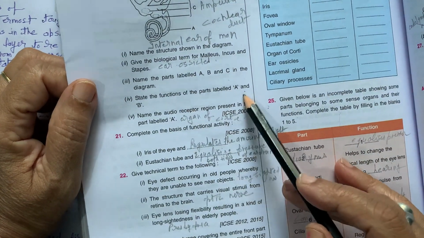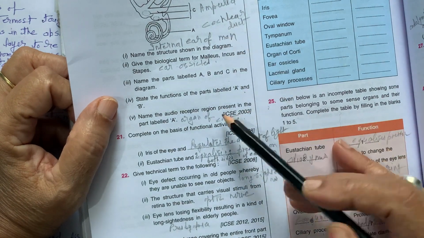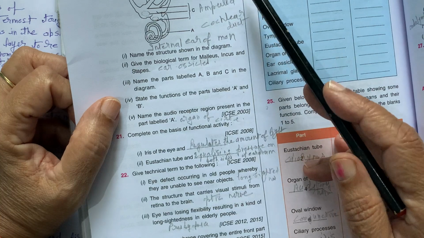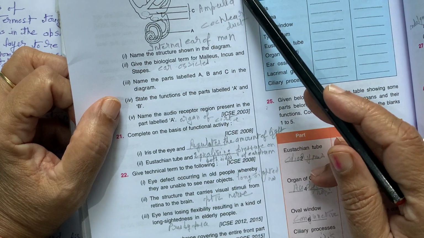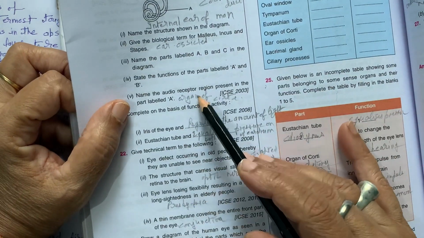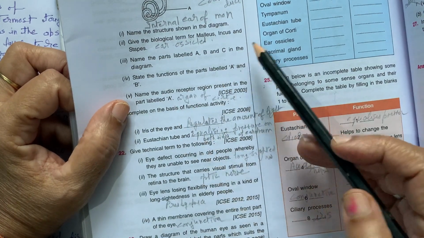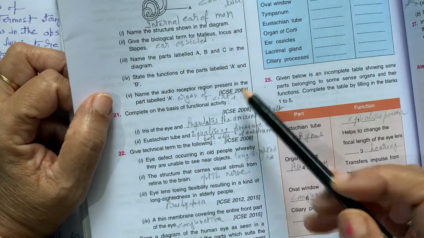State the function of the parts labeled A. Cochlea helps in hearing. B helps in dynamic balance of the body. Name the audio receptor region present in the part labeled A. Audio receptor region, there is the organ of Corti, right?